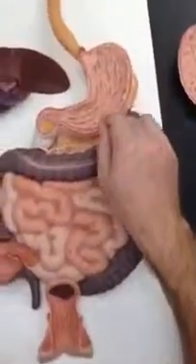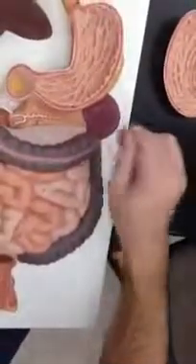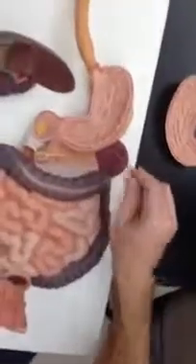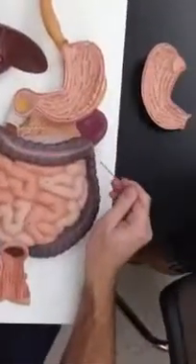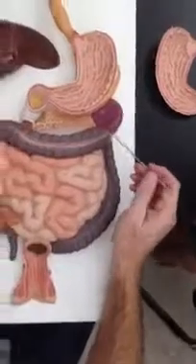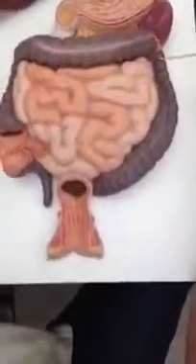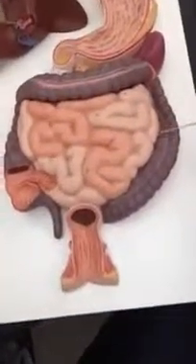And while we're here, this is the pancreas. So we see the pancreas underneath the stomach, and then we see the spleen next to the stomach and this flexure of the large intestine that we call the splenic flexure. Now we're going to go down this way. This is called the descending colon.